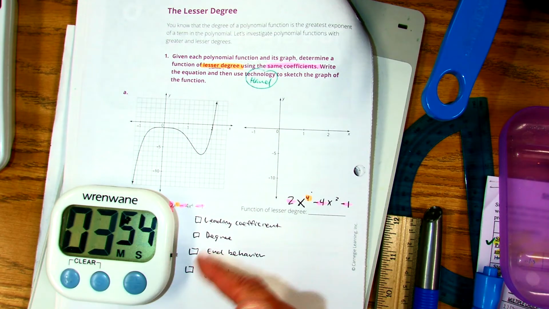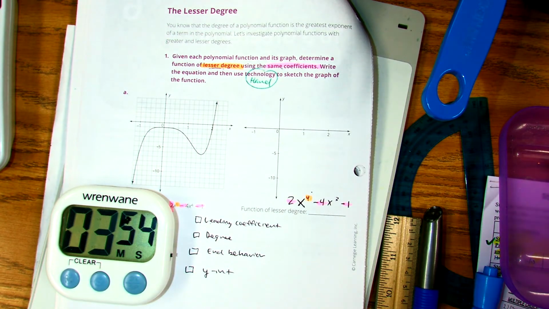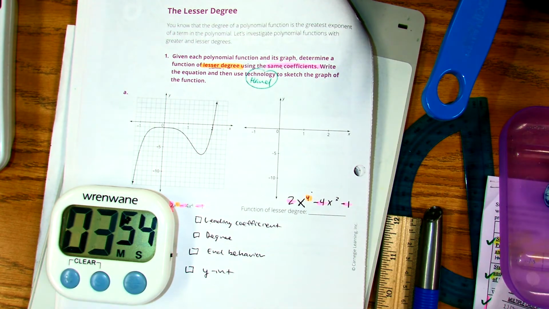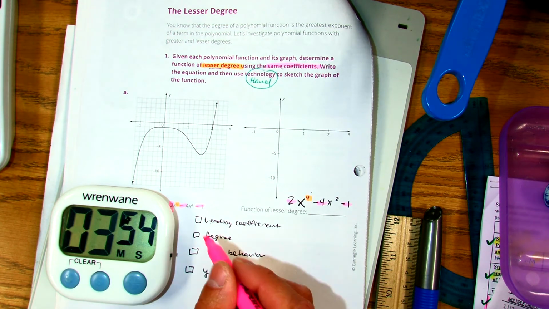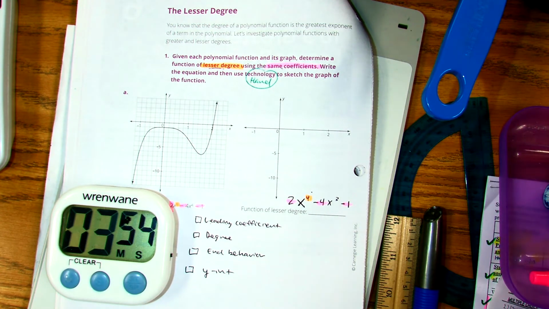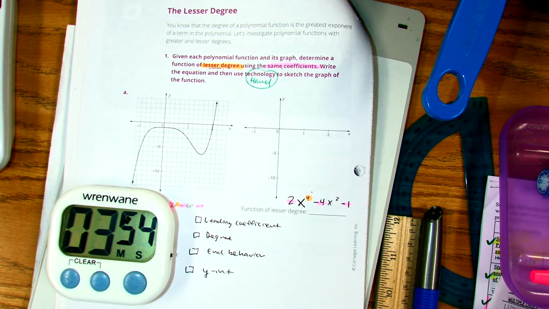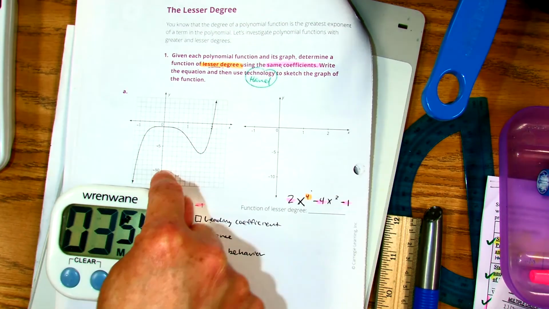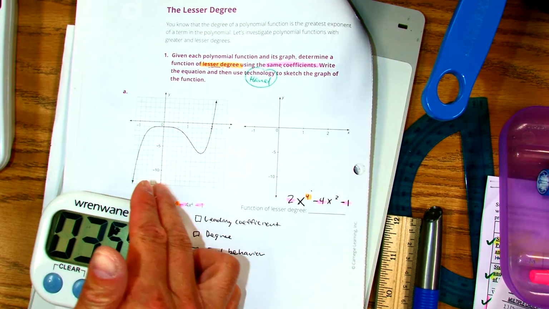Cecilia, can you pick one vocabulary word for us, please? Okay. What's the degree of our polynomial? So we're trying to do this one now. We got a lesser degree and same coefficients, right?